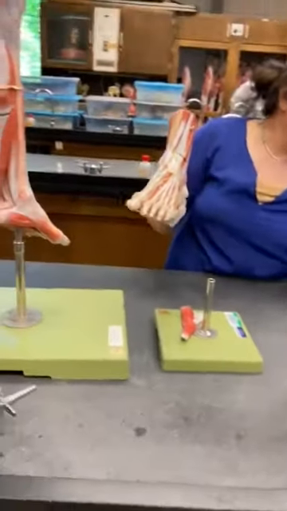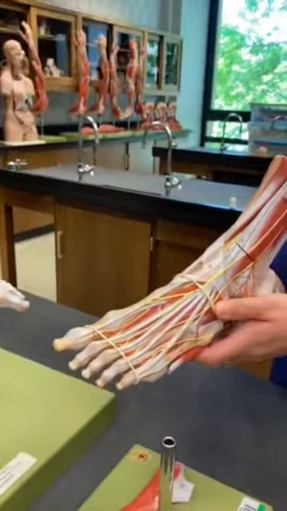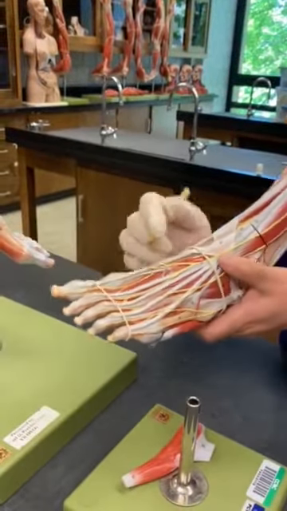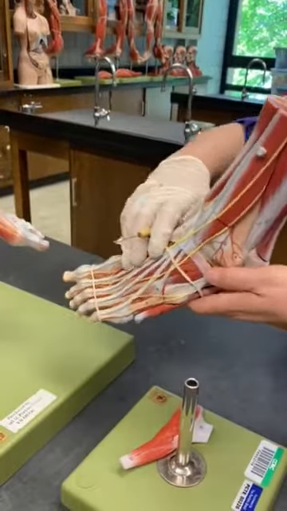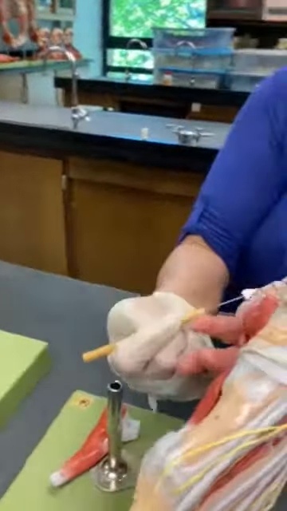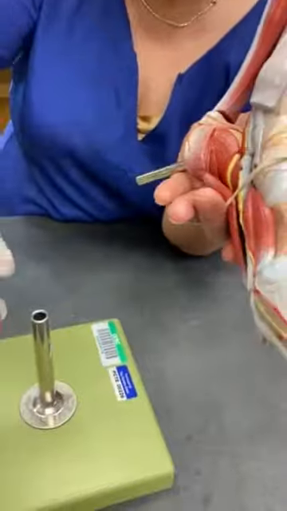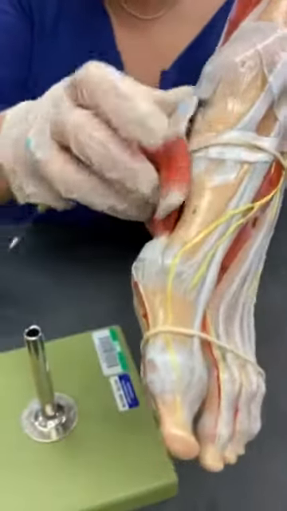Let's find the origin. The origin is calcaneus, yeah? The origin of this muscle, the tendon is going to be all the way from here. Maybe this is the tendon of this muscle that is coming like that. Yeah, that makes sense.